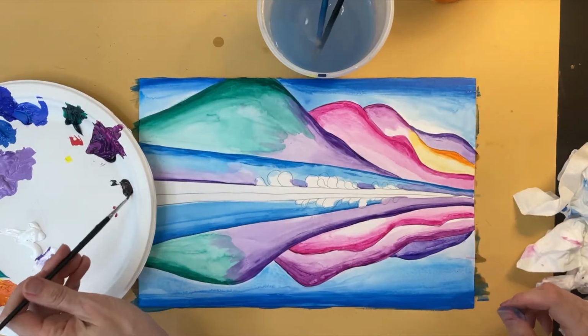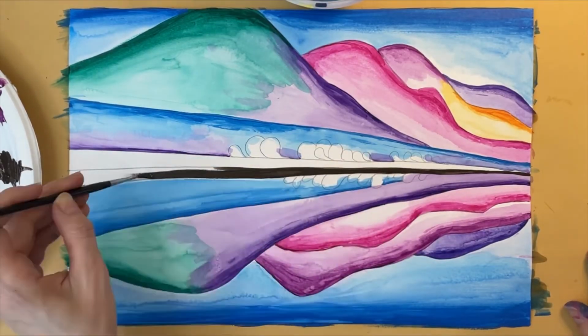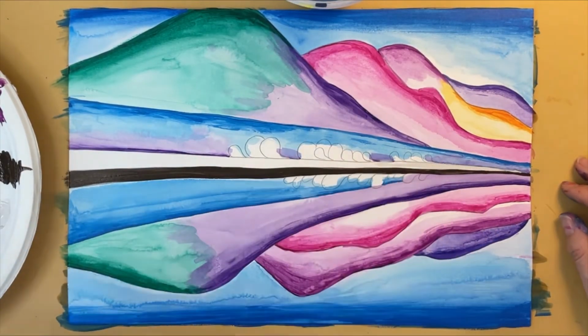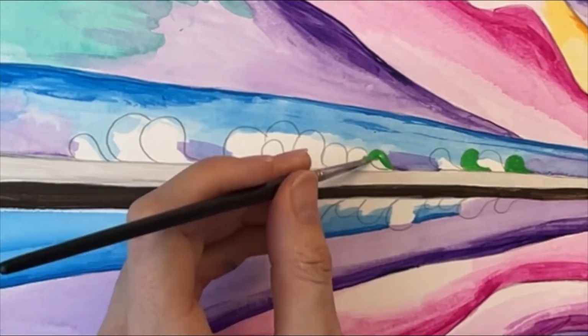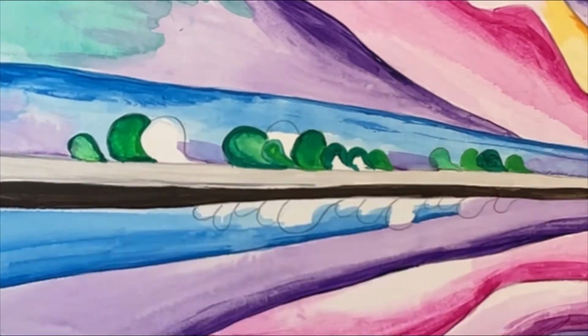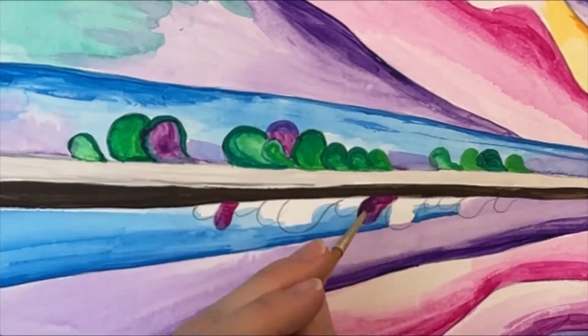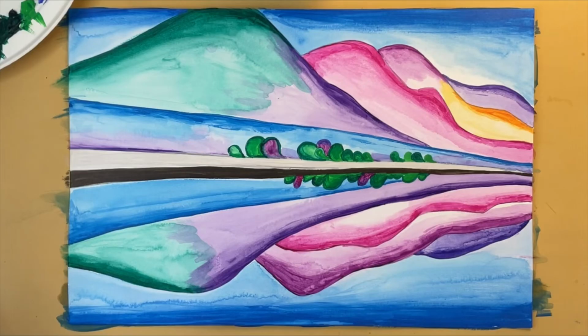I'm mixing water and black paint to create a very thin, smooth black surface here. I'm adding some light gray paint along the shoreline. I'm using a very tiny brush and different shades of green and purple paint in the shrubs. I hope you love how your painting turns out.